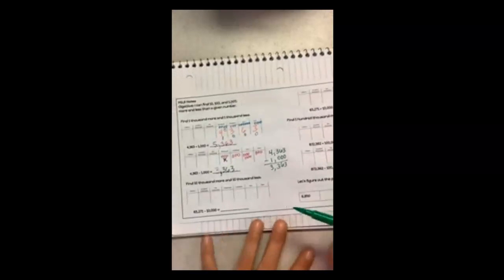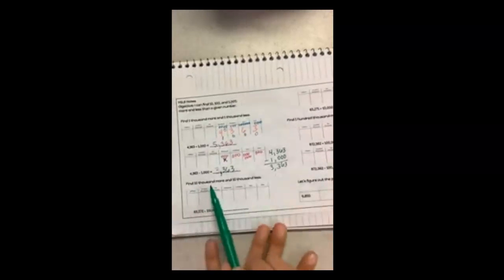It's up to you, okay? So this one, we found 1,000 more and 1,000 less. So we've done that part. Now we're gonna do 10,000 more. Ooh, okay. So it says find 10,000 more and 10,000 less. So we're gonna use this one over here and this one here, okay?